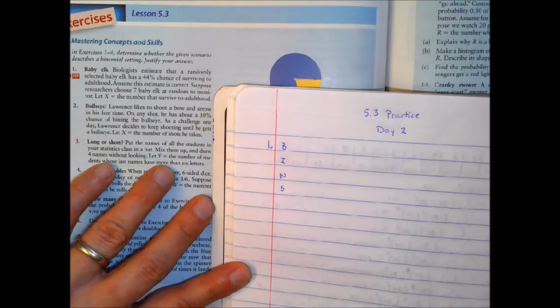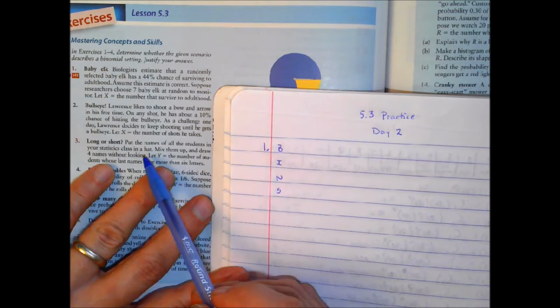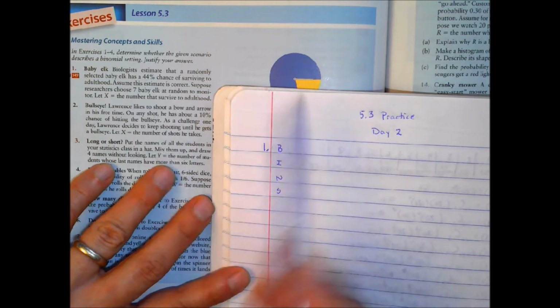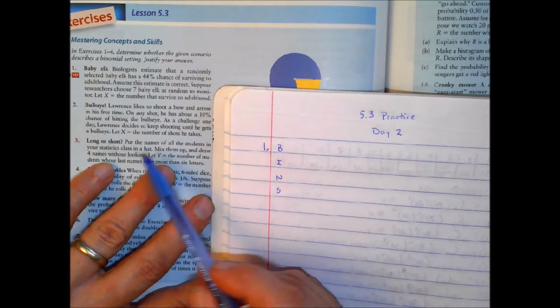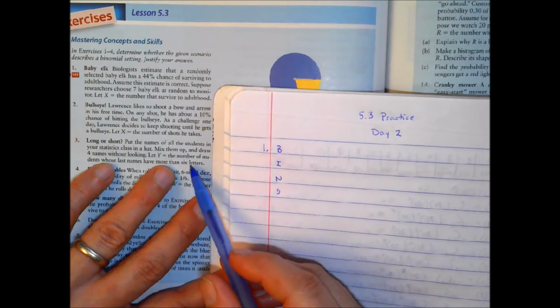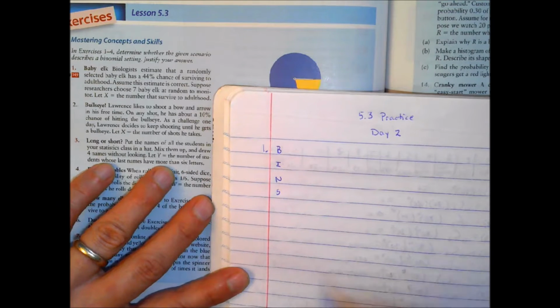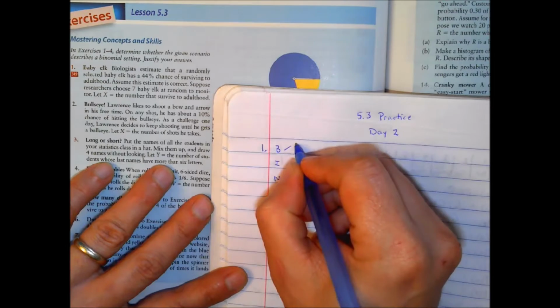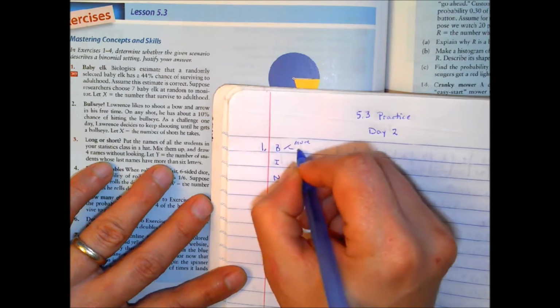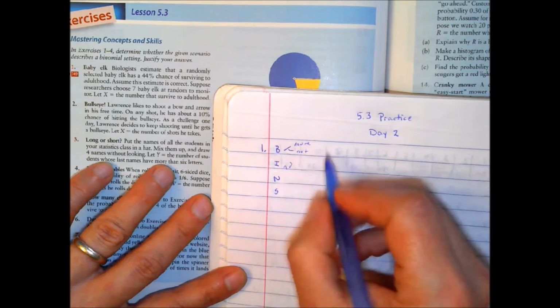Okay, so 5-3, day 2. Want to look at this problem here and say, is it binary or not? You put all the names of students in your class in a hat, mix them up, draw 4 names without looking, and y is the number of students whose last name has more than 6 letters. So it is binary. Either they have more than 6 letters or not. Okay. Independent though. Okay, and the same probability.